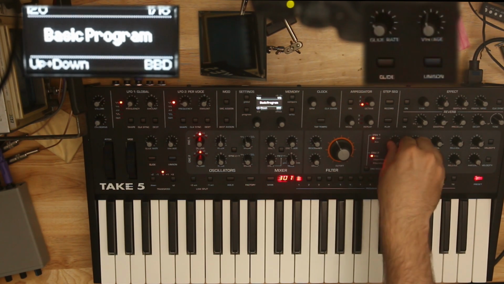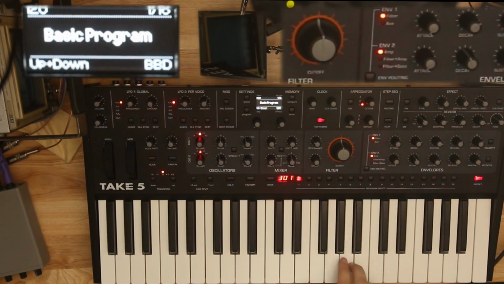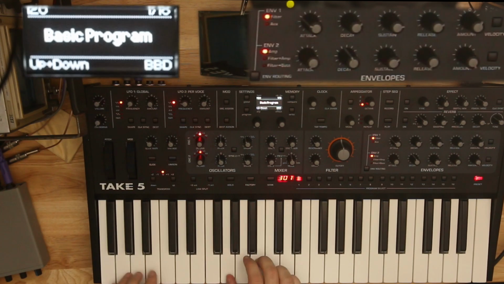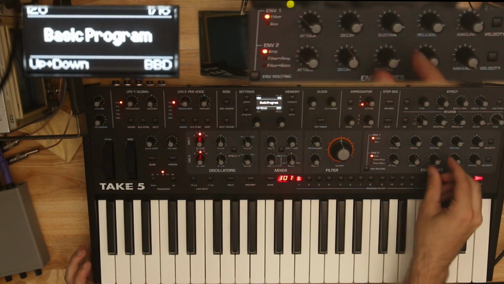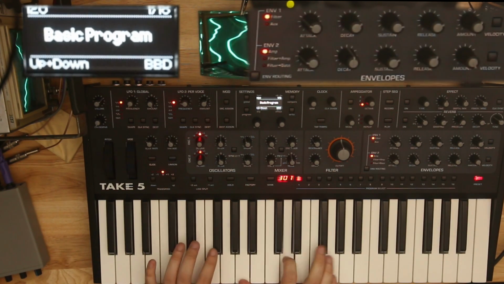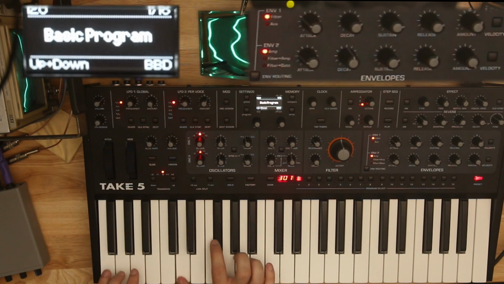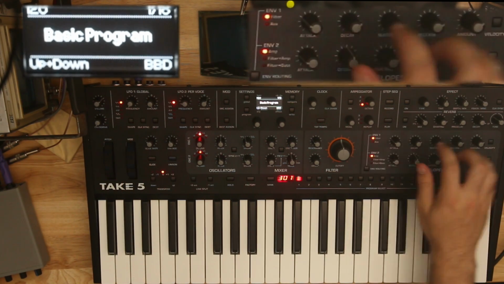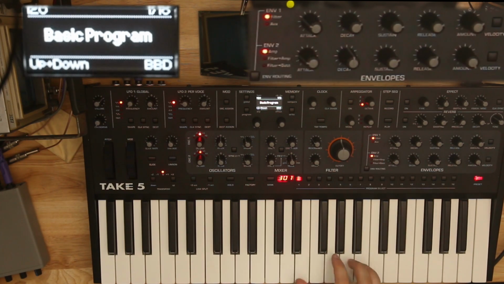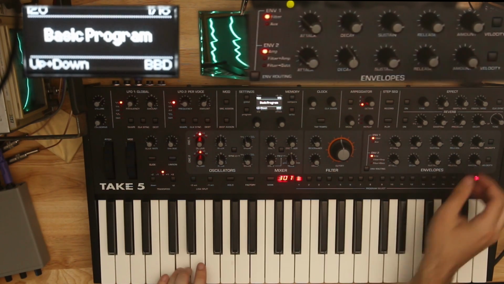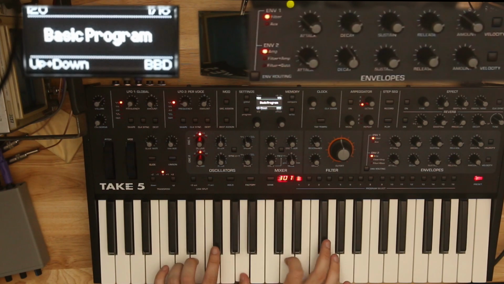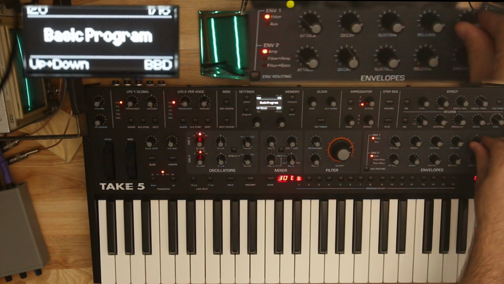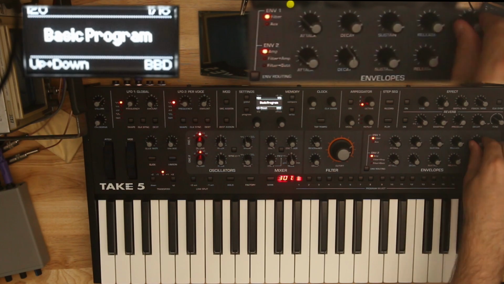Okay, moving on to the envelopes. There's not a ton to say. I believe they're digital, which is good. That means we have more control. The amount control for envelope 1, which is on your filter by default, is a bipolar control. So to the left is negative contribution, to the right is positive contribution. There is a detent in the middle.